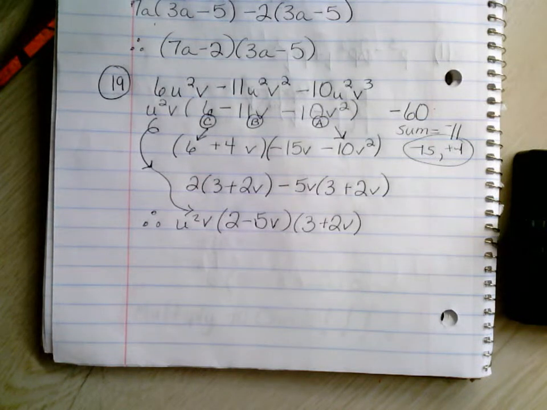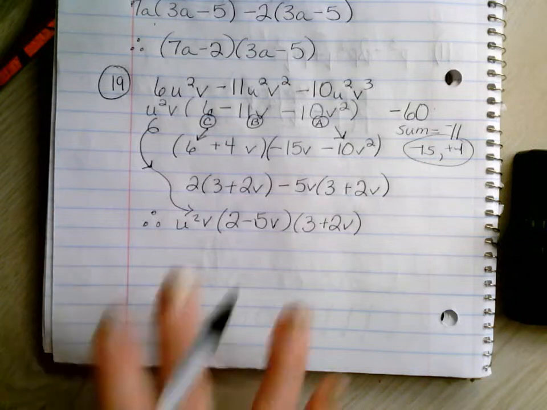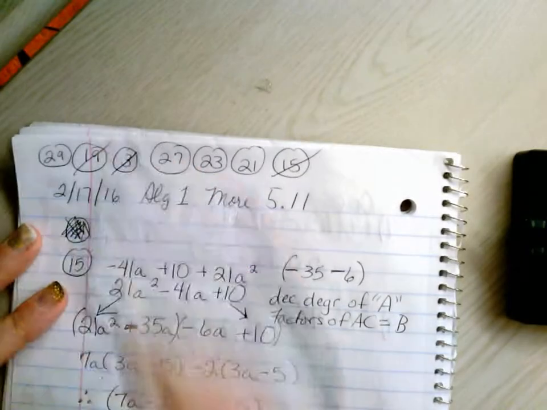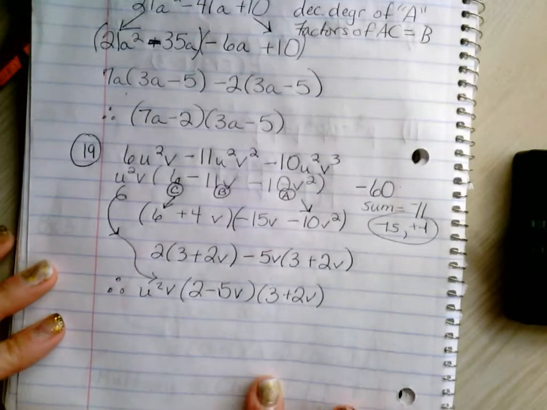Okay, so I started with greatest common factor, then I did factors of AC whose sum is b. Okay, how are you guys over here? When you see it, it's obvious, but when you don't see it, it's obnoxious. All right.